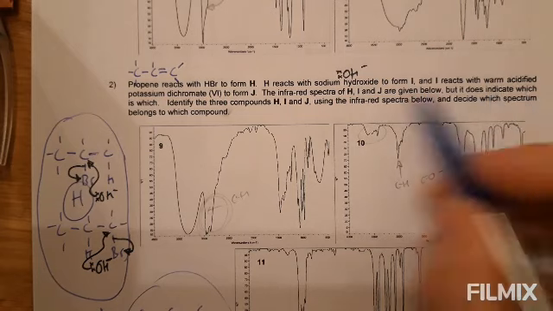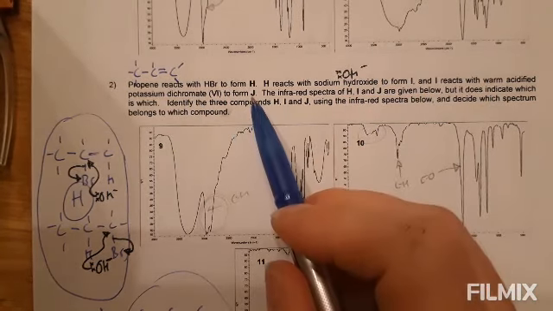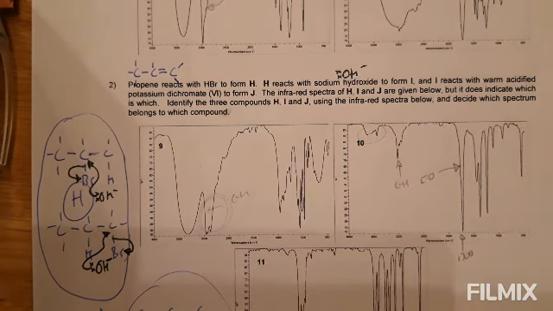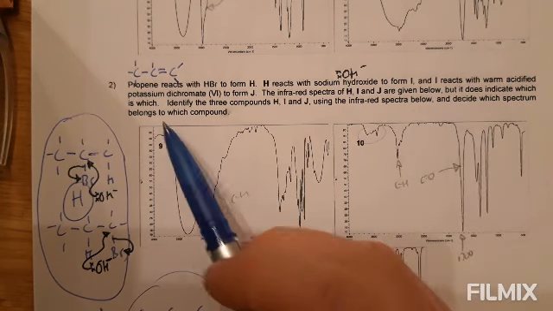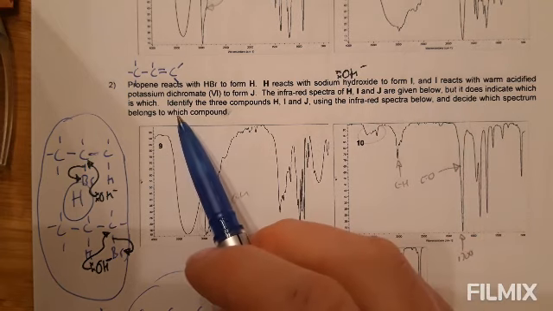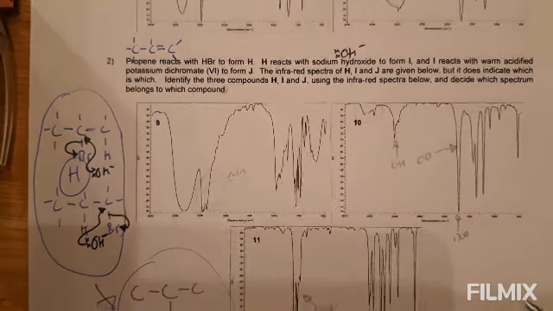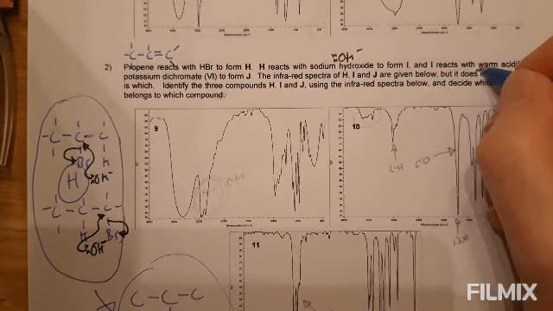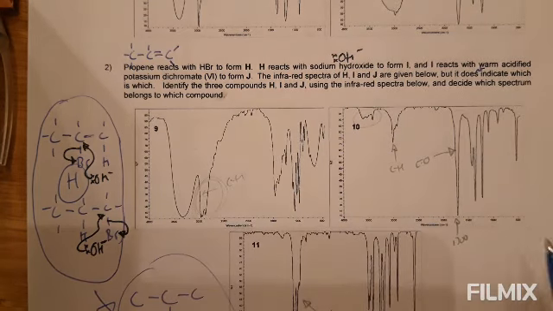I reacts with warm acidified potassium dichromate, or an oxidizing agent, to form J. The infrared spectrum of H, I and J are given below. But it does indicate which is which. Well, I think that's a typo. It doesn't. I think it was meant to say it doesn't indicate which is which. Identify the 3 compounds H, I, and J using the infrared spectra below.